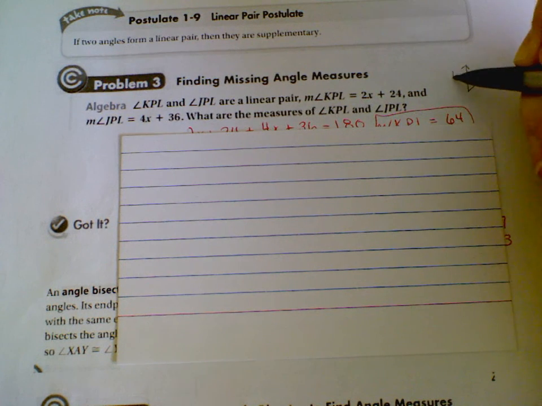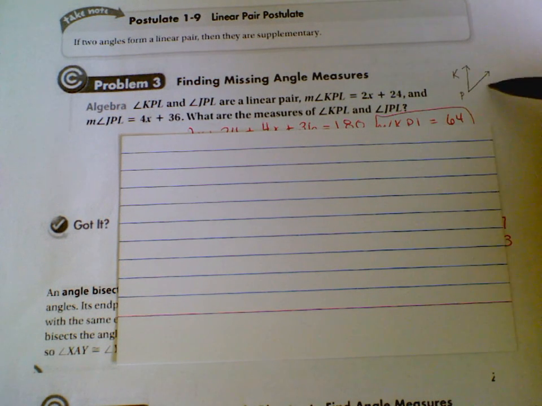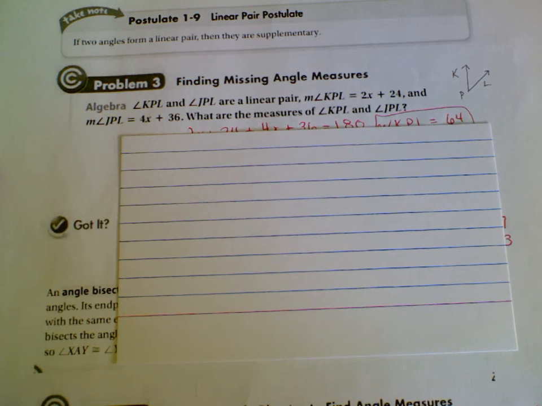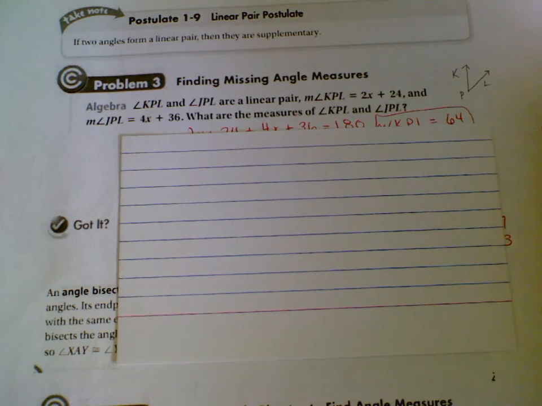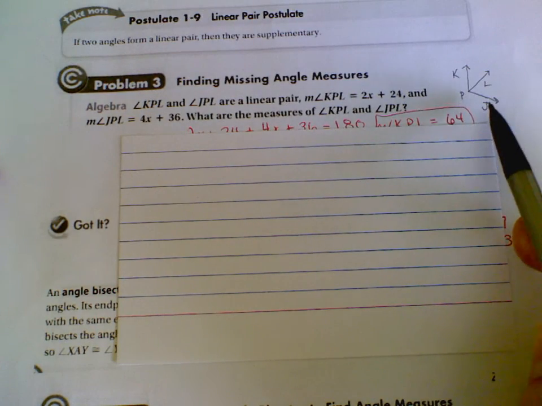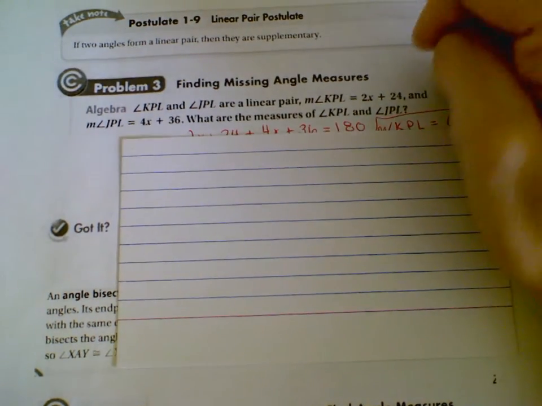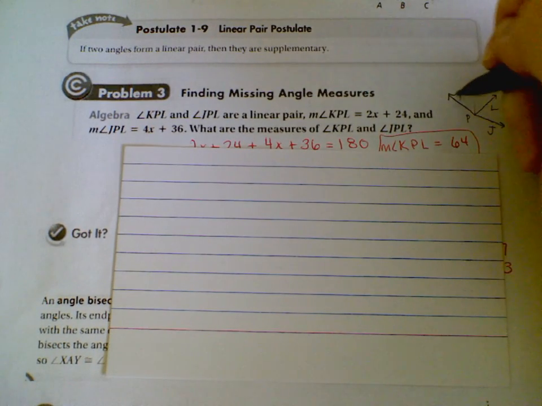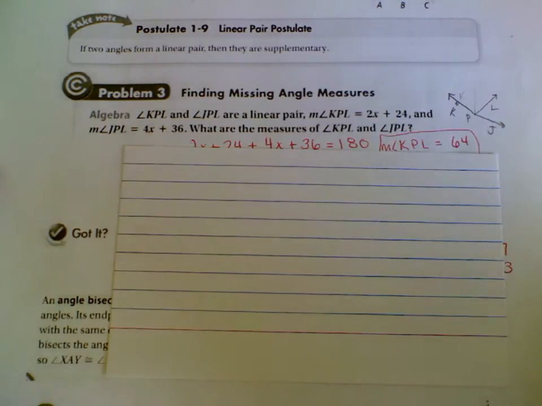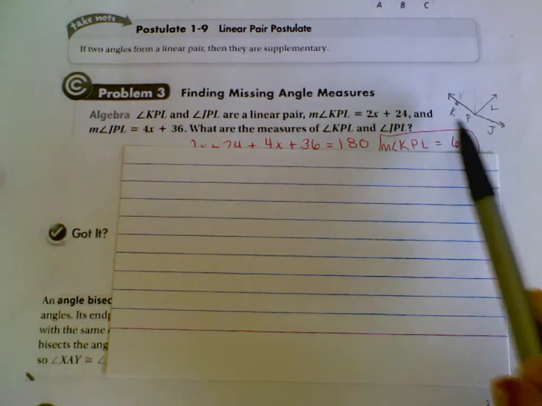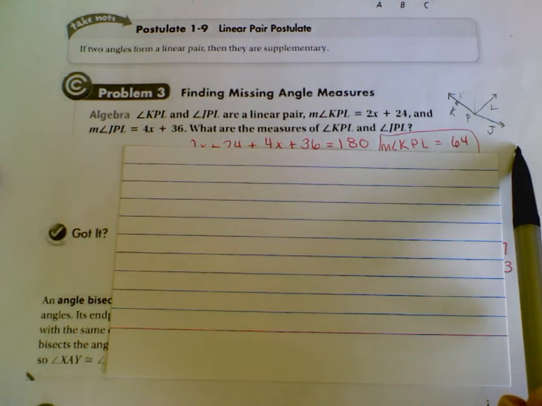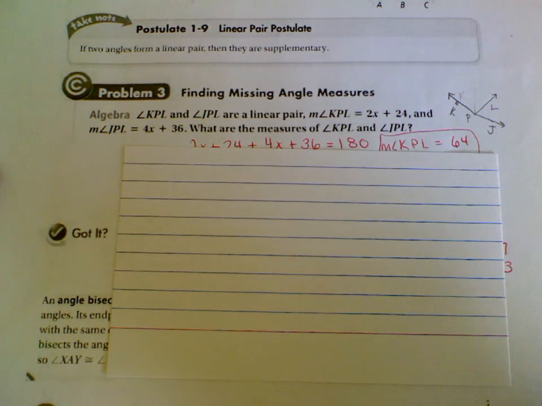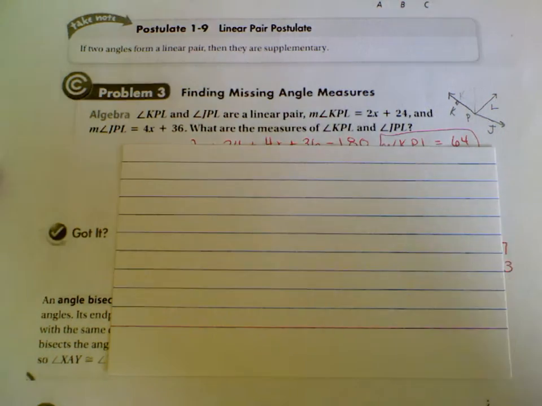So angle KPL, I know would look like that because P is the vertex. And then it also says JPL. So I know that they are a linear pair. So I'm going to flatten this one out here and put K over there. The first way that I had it didn't work, because since it's a linear pair, it has to form a straight line. Now, if you wanted to, you could put in those expressions.